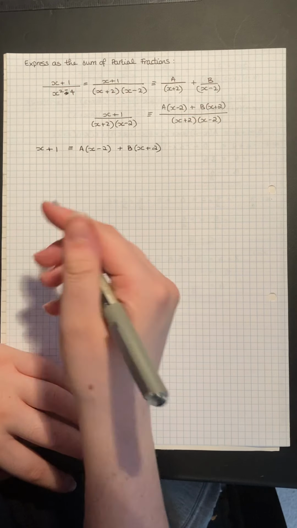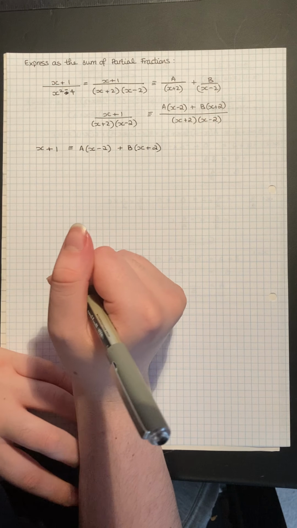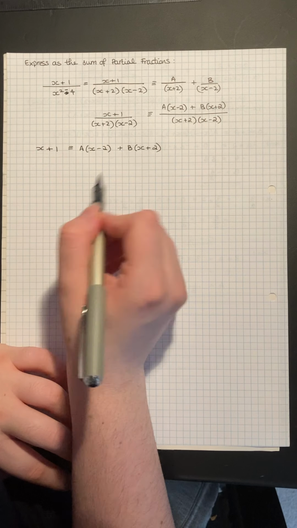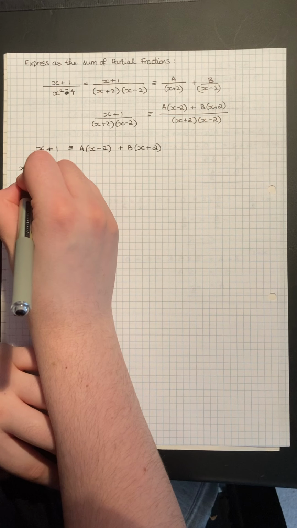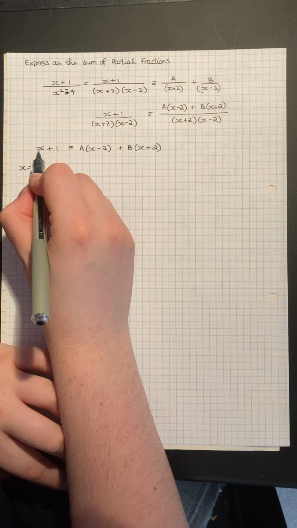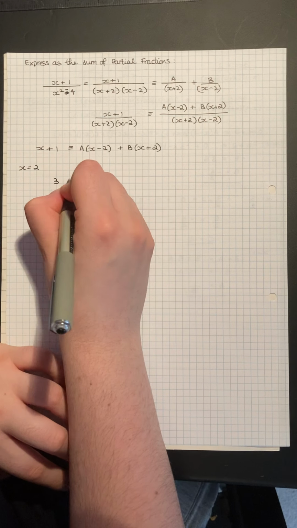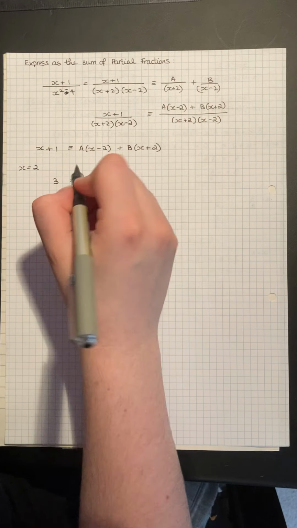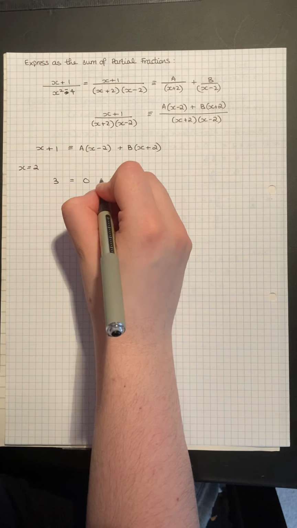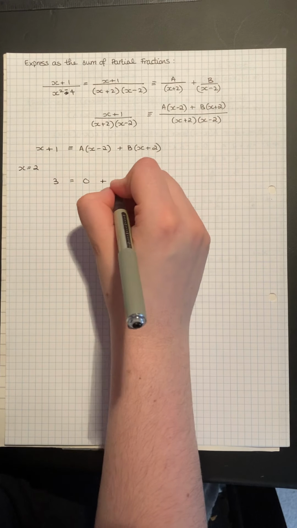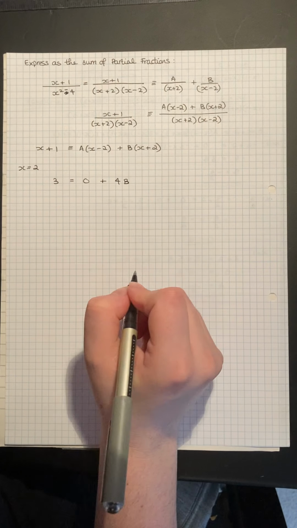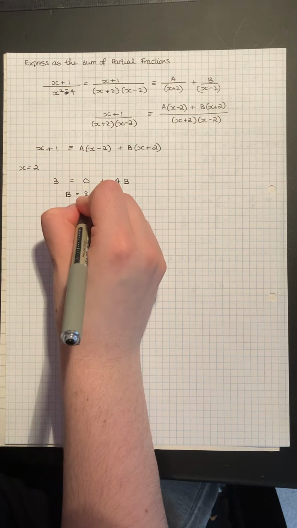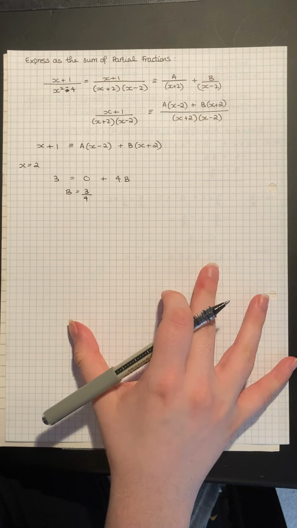Now I want to substitute in some values into here to eliminate one of the A and B. So let's start with substituting in x equals 2. If I do that, I have 2 plus 1 on this side, which is 3. Over here I have 2 minus 2, which is 0, so that's 0 times A, 0. And over here I have 4B. So if 3 equals 4B, well, B must equal 3 quarters.